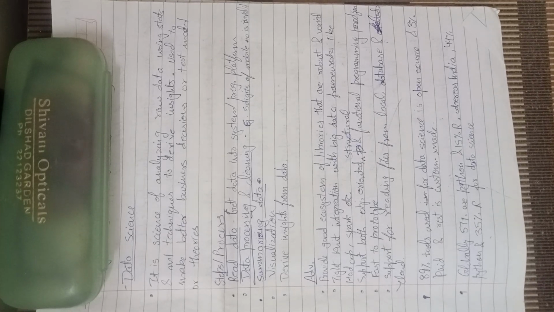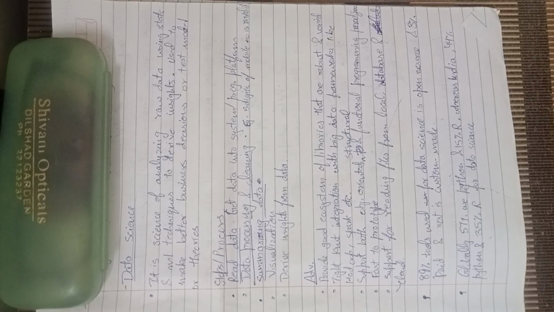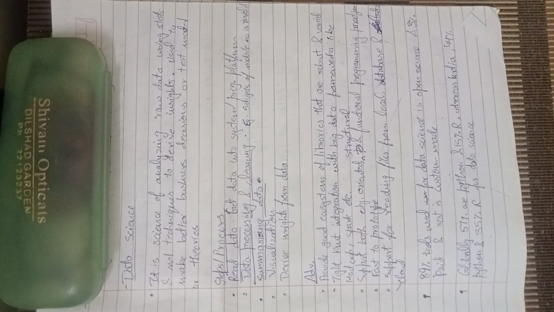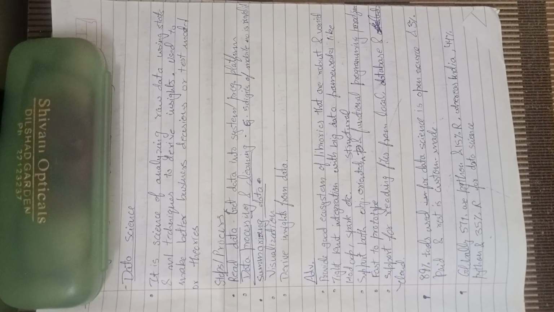So what are the steps of data science? So there are 5 steps. Read data, get data into the system or programming platform. It is not compulsory that you will have the data all the time. So sometimes you have to gather data from different websites or maybe open source, right? So you will get data into your system, your programming platform.